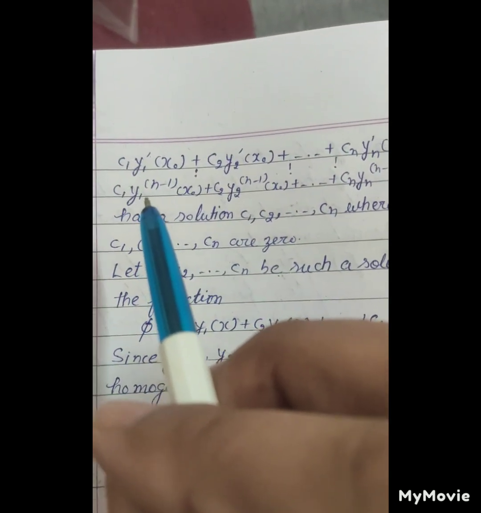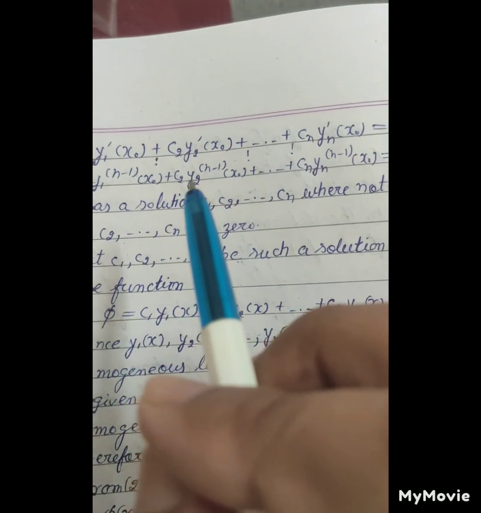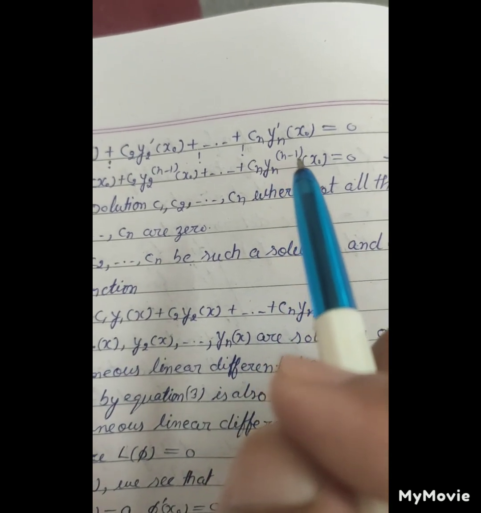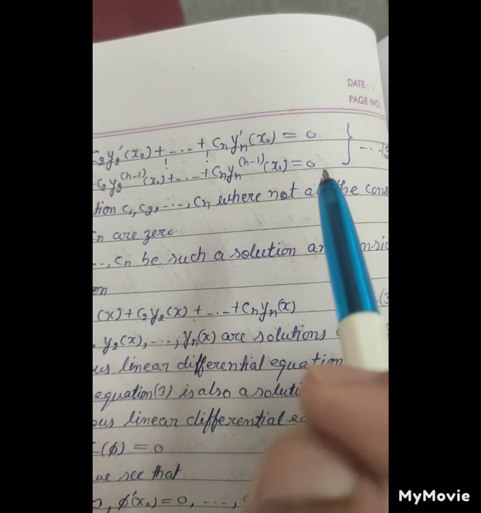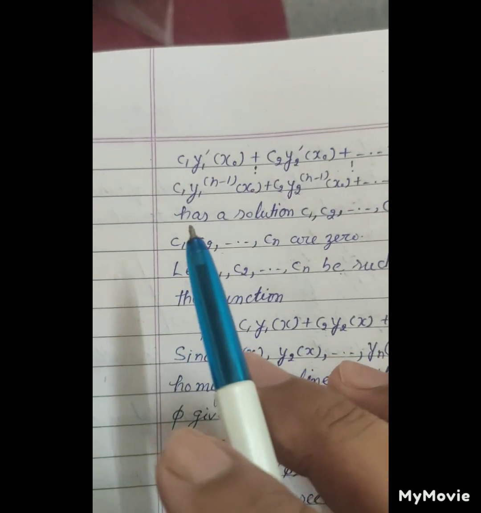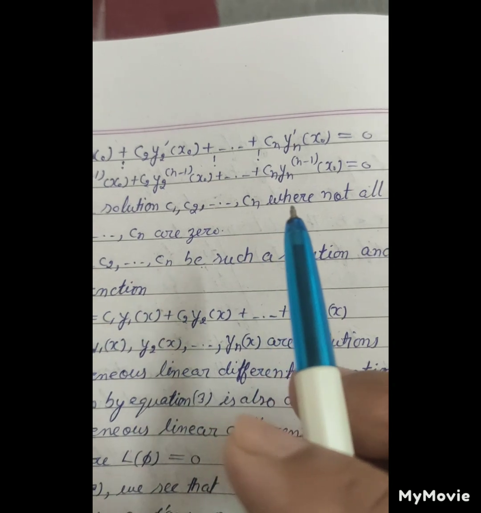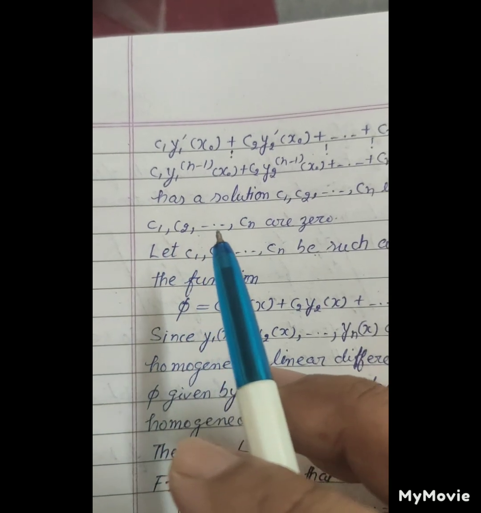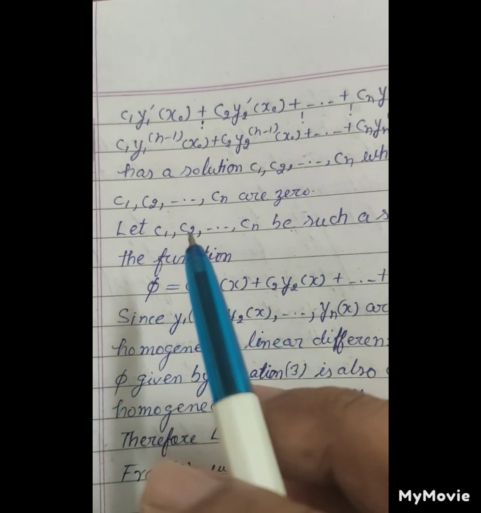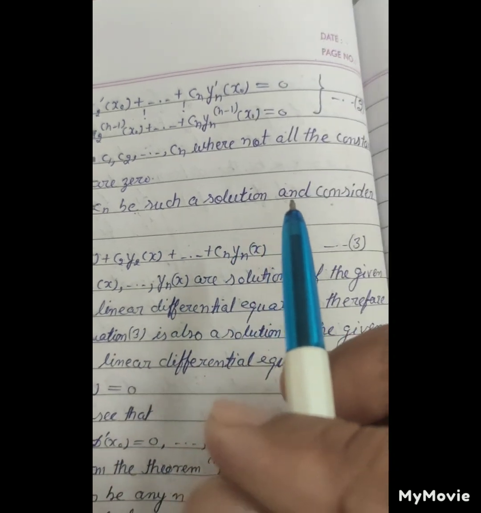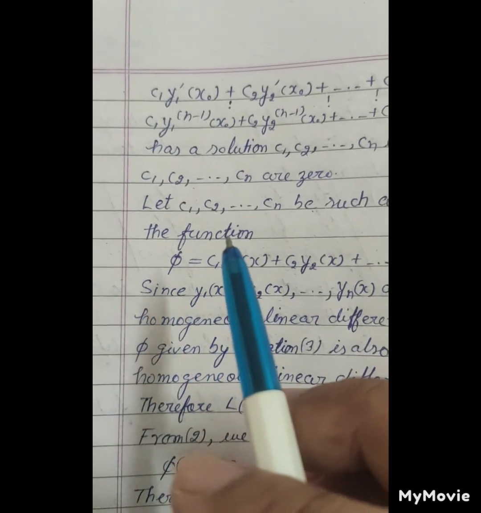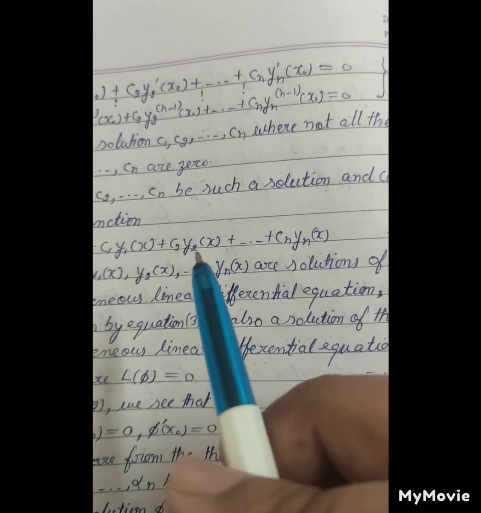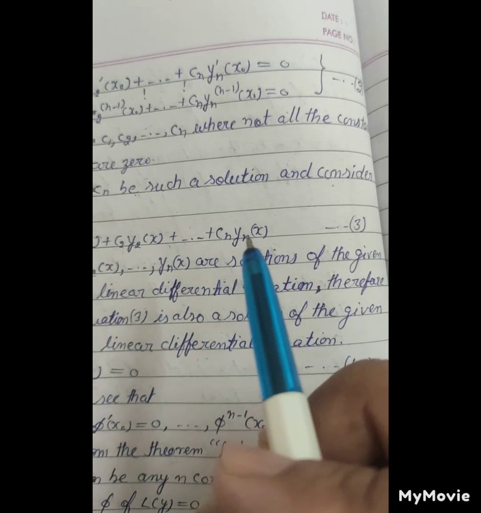and so on, up to c1 y1^(n-1)(x0) + c2 y2^(n-1)(x0) + ... + cn yn^(n-1)(x0) = 0. Equation 2 has a solution c1, c2, ..., cn where not all the constants c1, c2, ..., cn are 0. Let c1, c2 and cn be such a solution and consider the function phi = c1 y1(x) + c2 y2(x) + ... + cn yn(x).